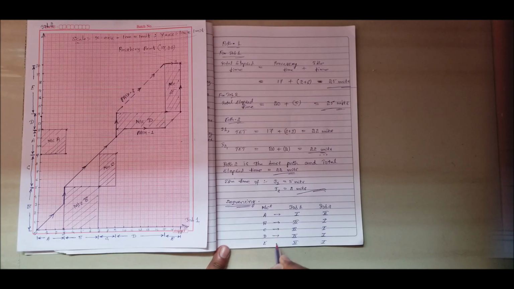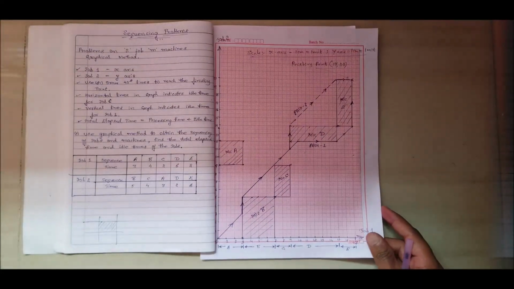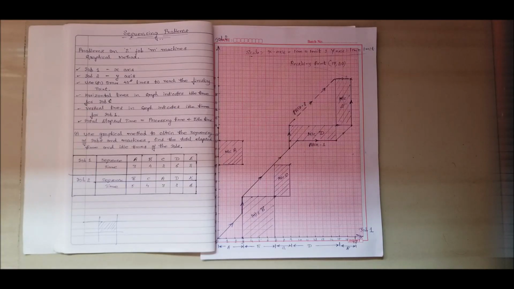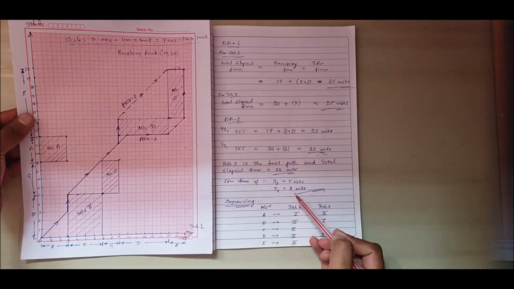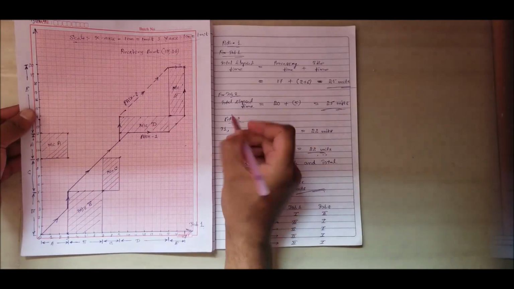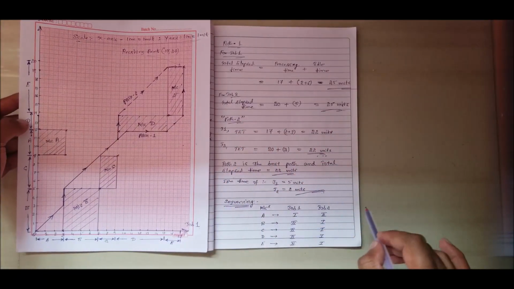Coming to the sequencing that he has asked for, only in machine A will job 1 be processed first and job 2 second. In all other machines, job 2 will be processed first and job 1 second. So this is the solution for the given problem. The answer is that the total elapsed time is 22 units, and the idle time for job 1 is 5 units and for job 2 is 2 units. Path 2 is recommended from our analysis, and this is the sequencing for the problem.